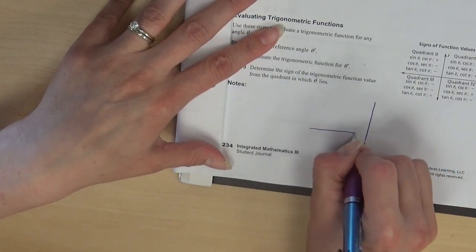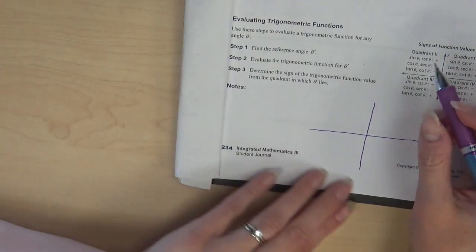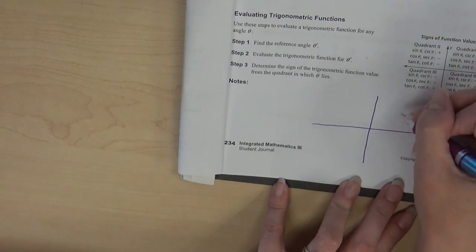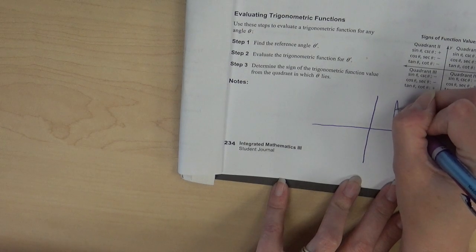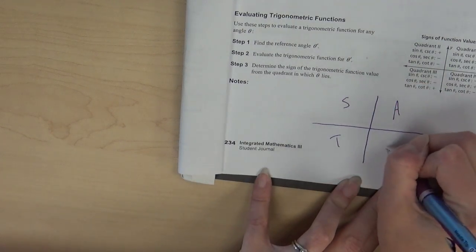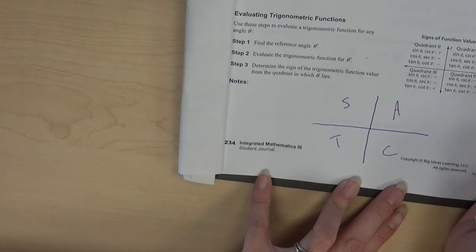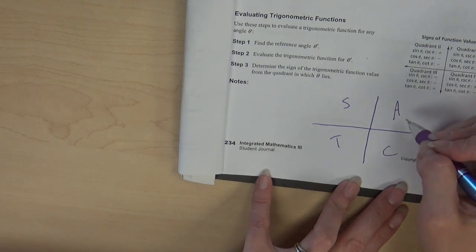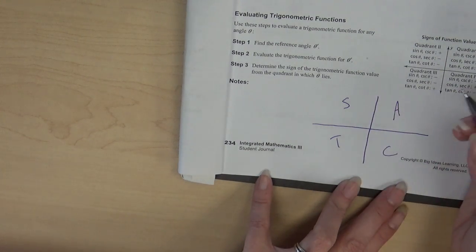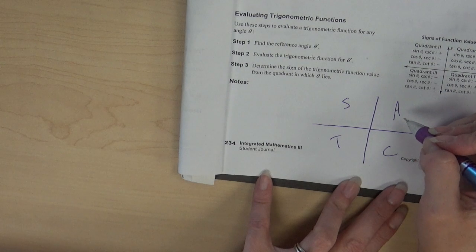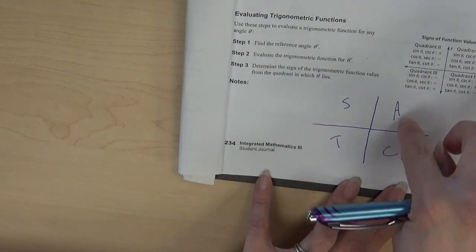to help you keep all this straight, there's a little mnemonic device that I call All Silver Tea Cups. So what this is saying is I've got an ASTC.